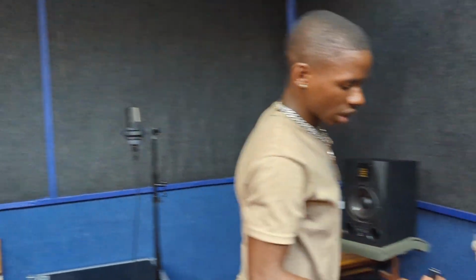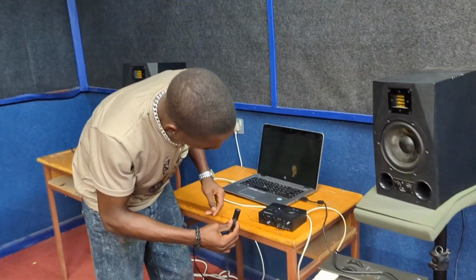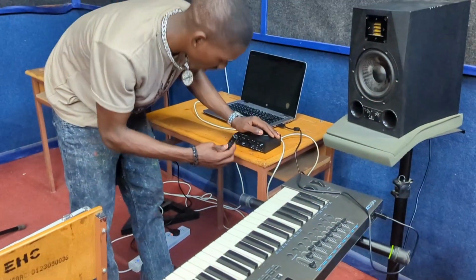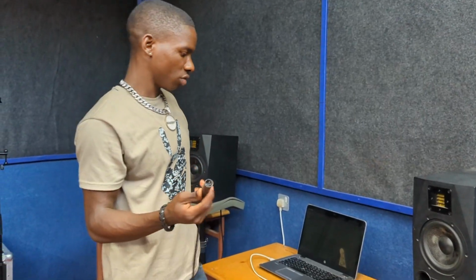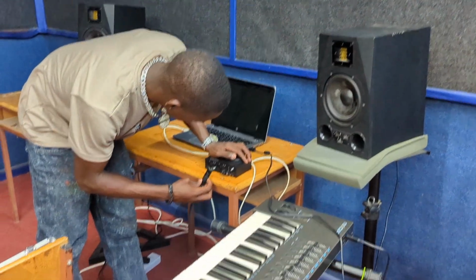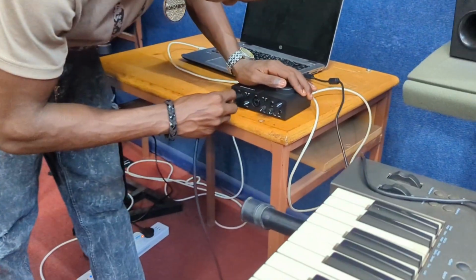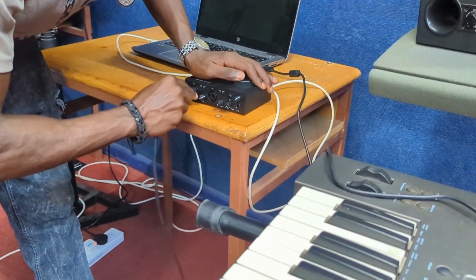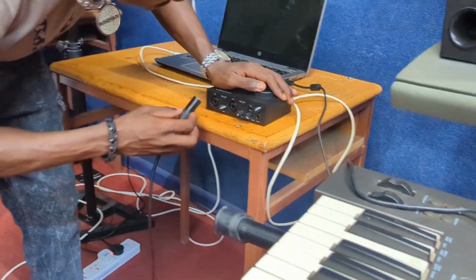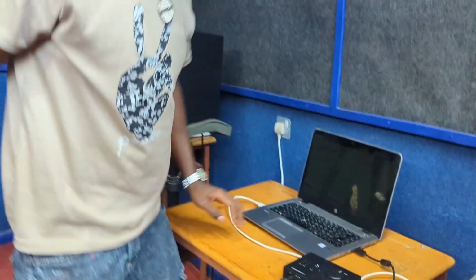And then I will use the male part of my XLR cable to connect to my audio interface.